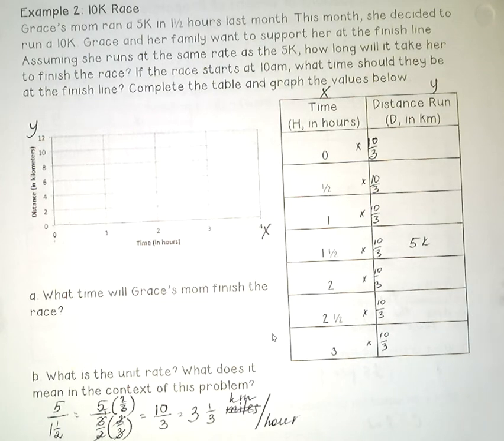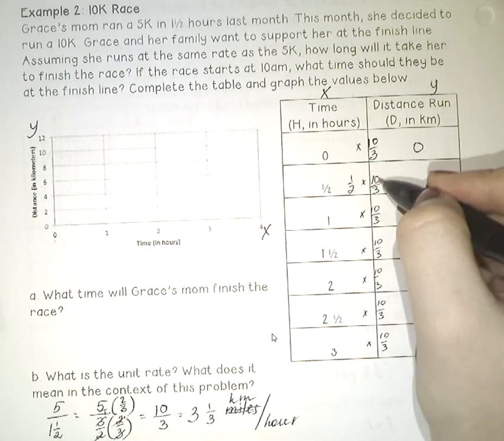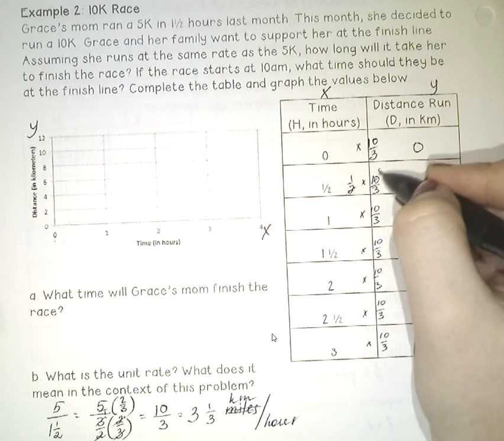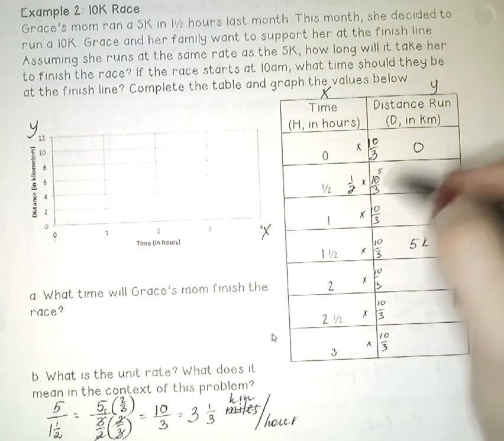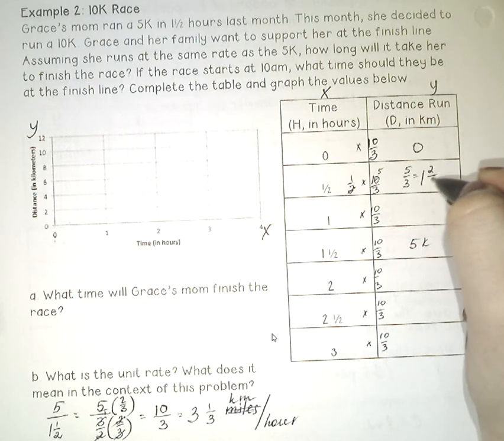Okay, so 0 times 10/3 is still a 0. Anything times 0 is 0. 1/2 times 10/3, we can simplify 10 and 2 by 2, and we will get 5 on the 10, and we will get 5/3, which is 1 2/3 kilometers.